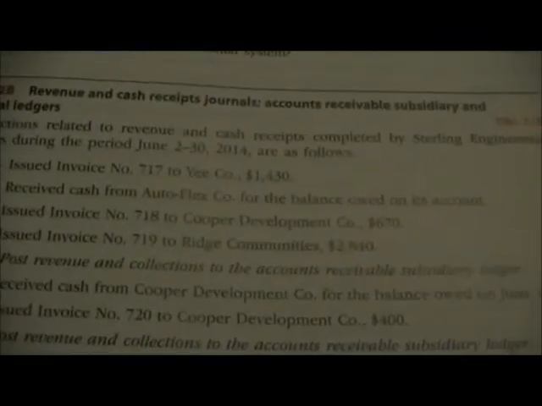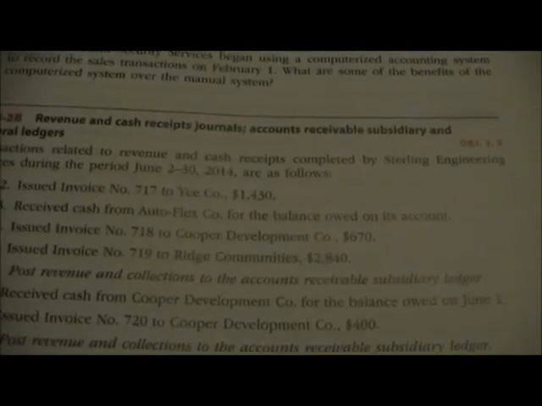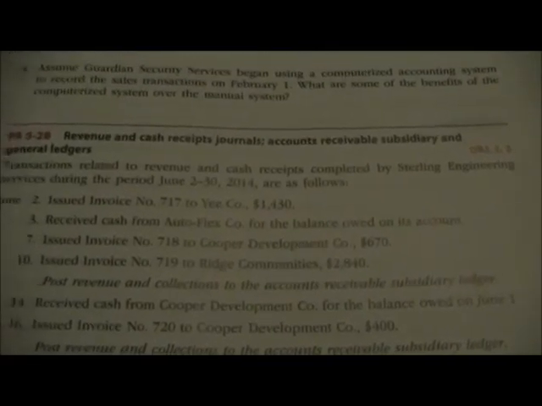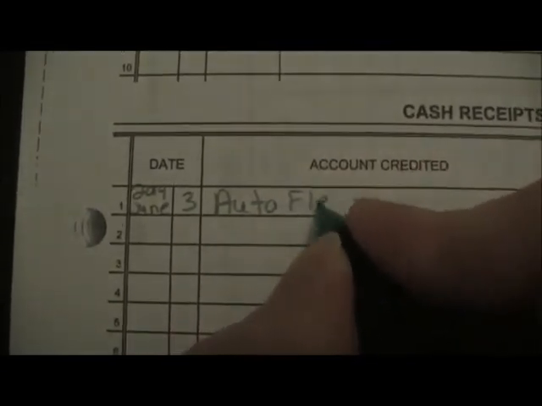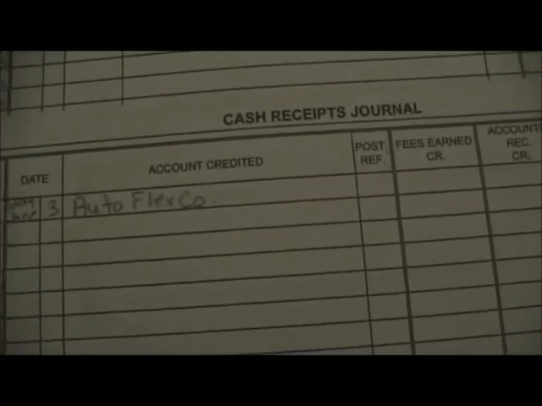Our next one, we received cash from AutoFlex for the balance owed on its account. Well, since we're receiving cash, we're going to go to our cash receipts journal, fill in our date, June 3rd. We know our account is AutoFlex. However, our textbook doesn't tell us our amount.